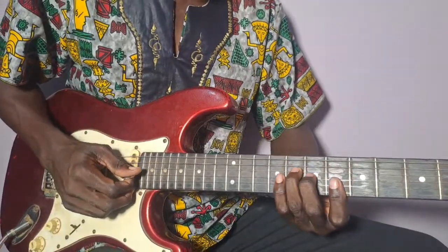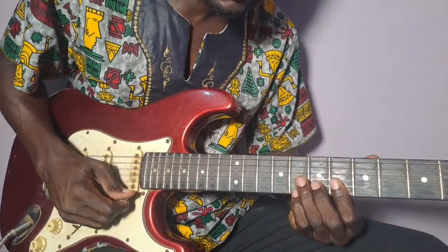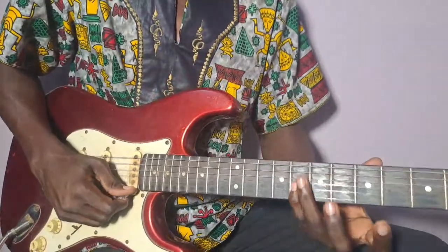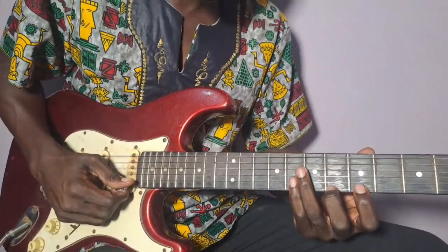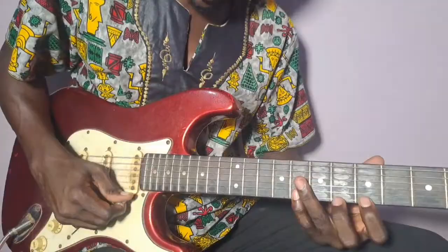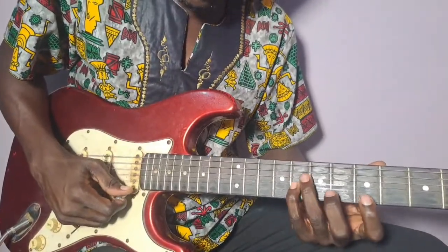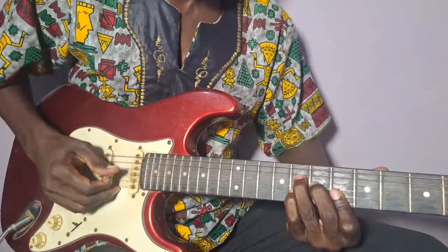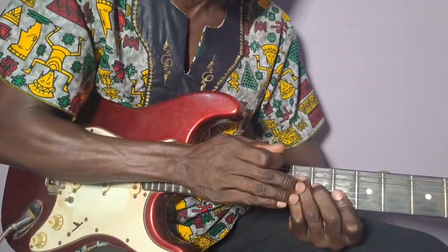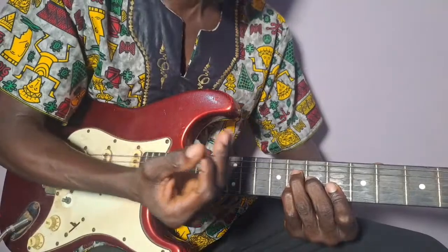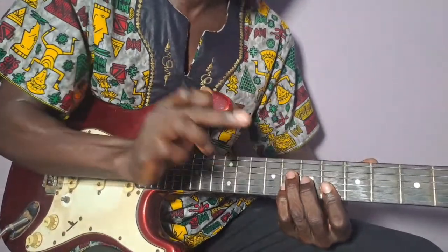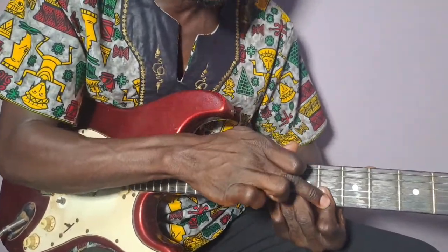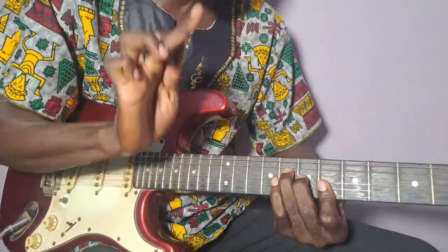We are playing the song based on the G minor scale. G minor scale is the same as B flat major scale.